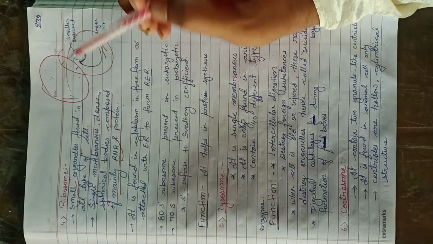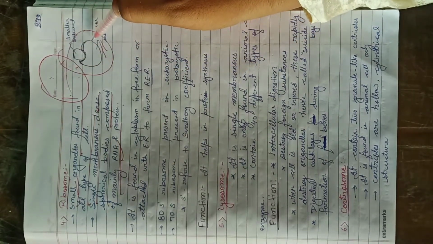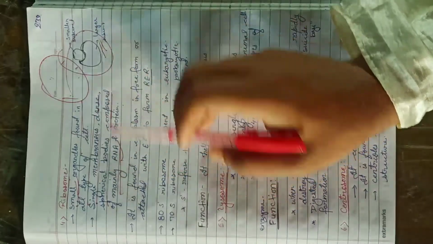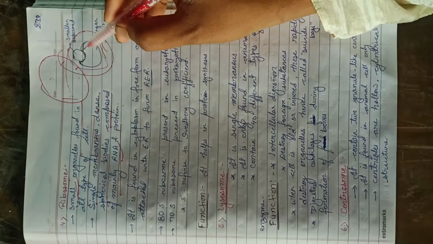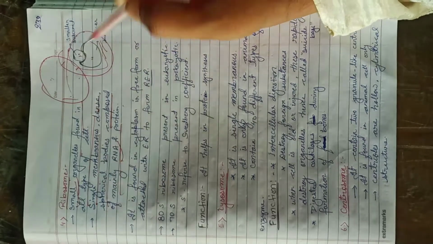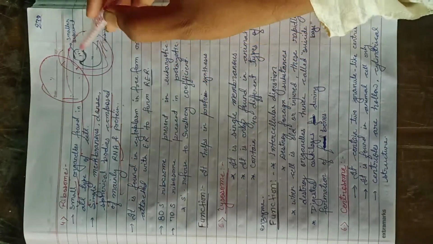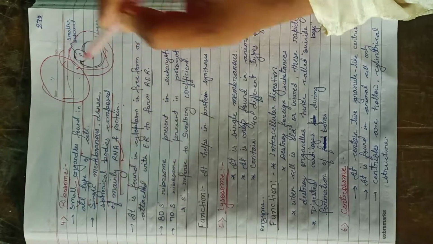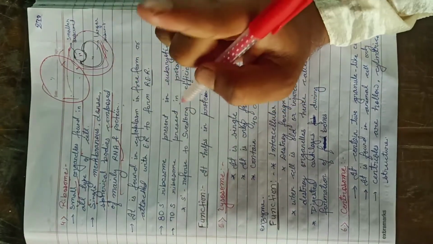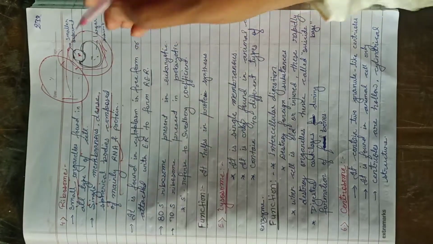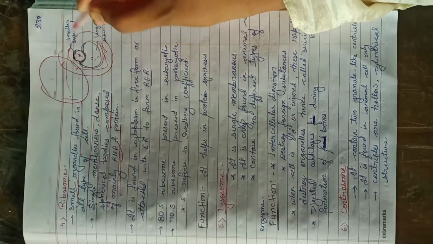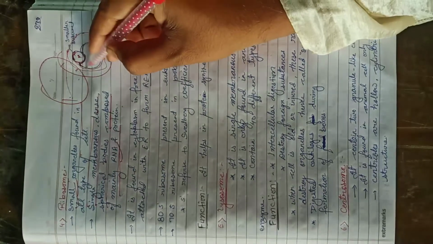Remember one thing: we write here spherical, but it may not look like that in shape. It is the subunit of the ribosome. That means it is considered a single ribosome, but a single ribosome is constituted with two different subunits, a smaller subunit and a larger subunit.